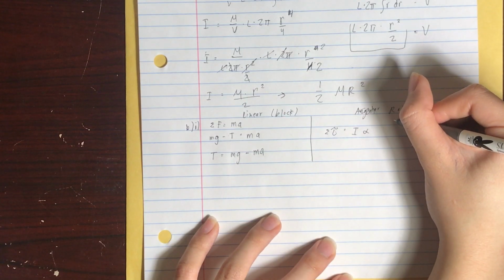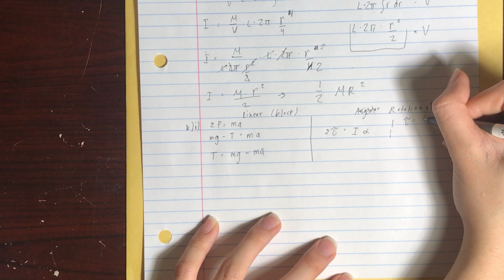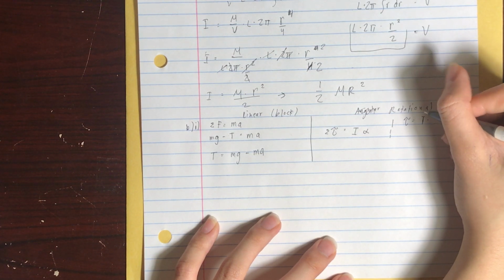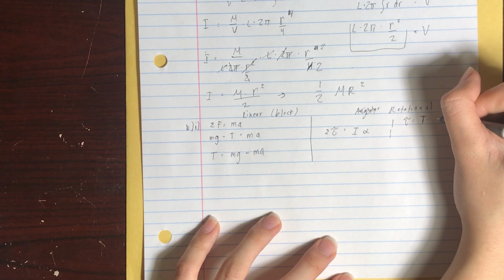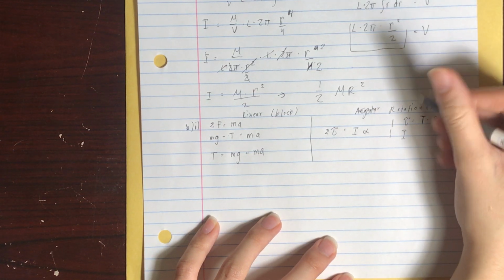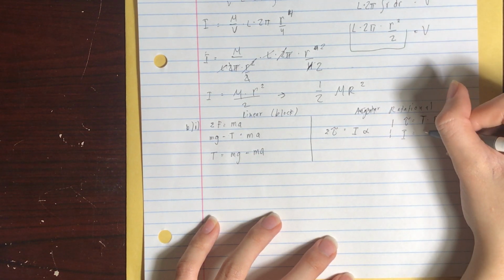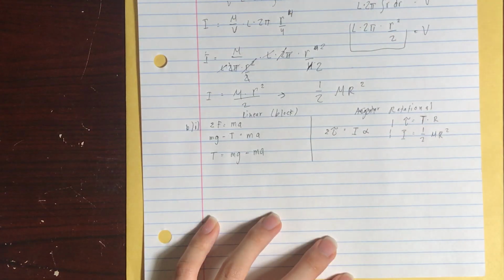And relationships that we know is that torque is equal to the tension acting on the cylinder times the distance that the tension is perpendicular from the axis, which happens to be the radius of the cylinder. And inertia, as we found earlier, is just 1/2 mr squared.